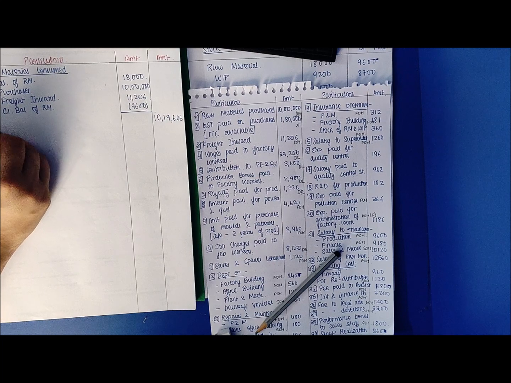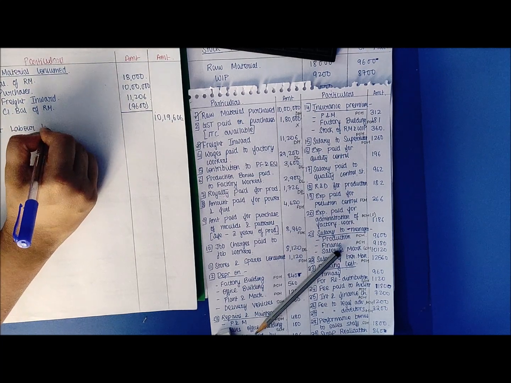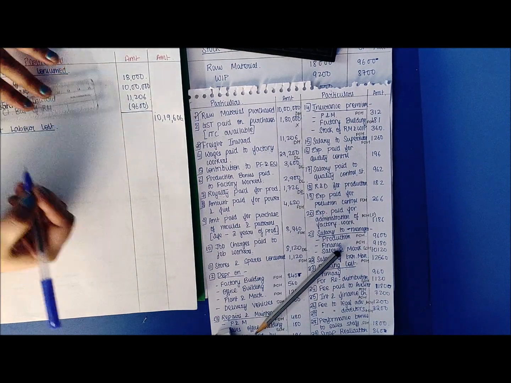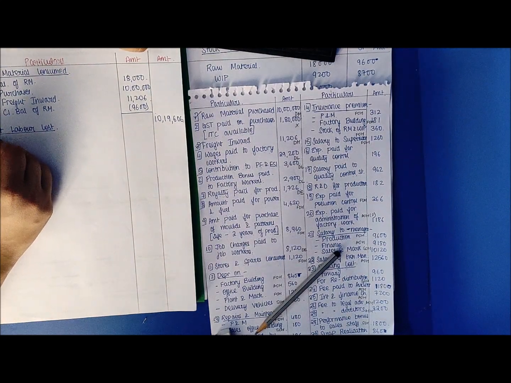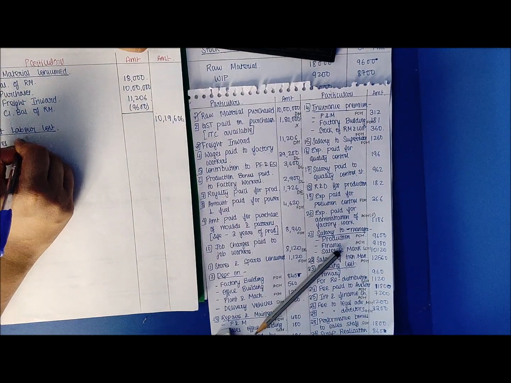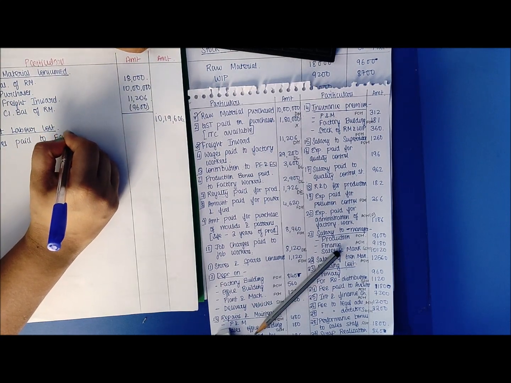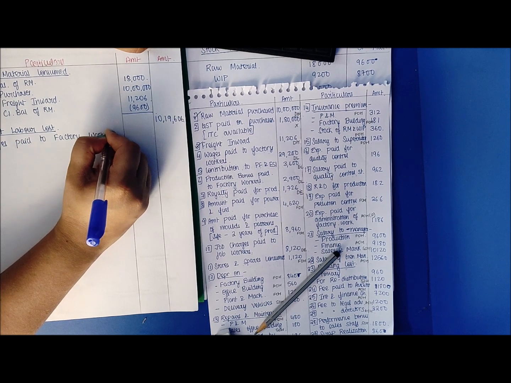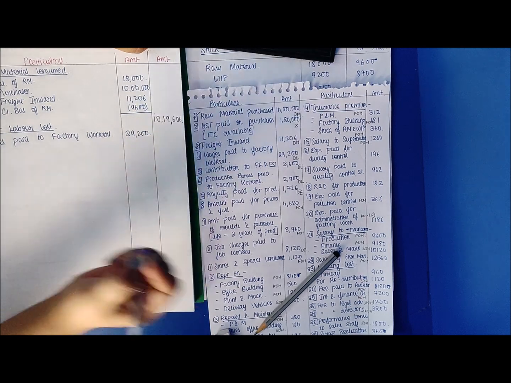Next is direct labor cost. Again, we have a few line items here. First is the wages paid to factory workers. That is 29,200.